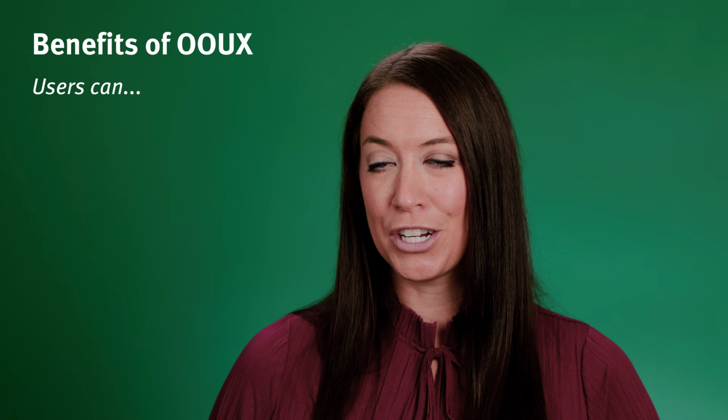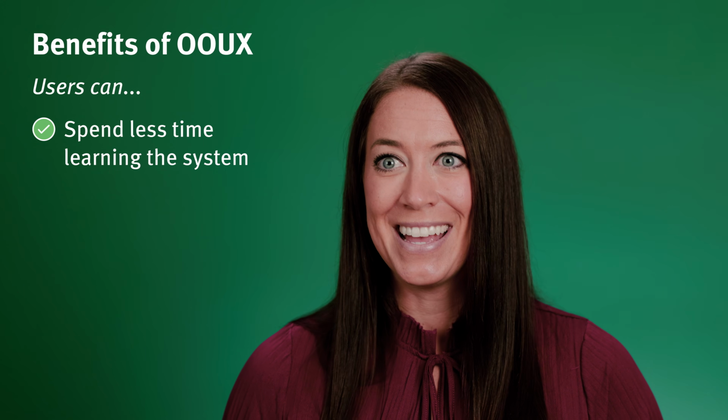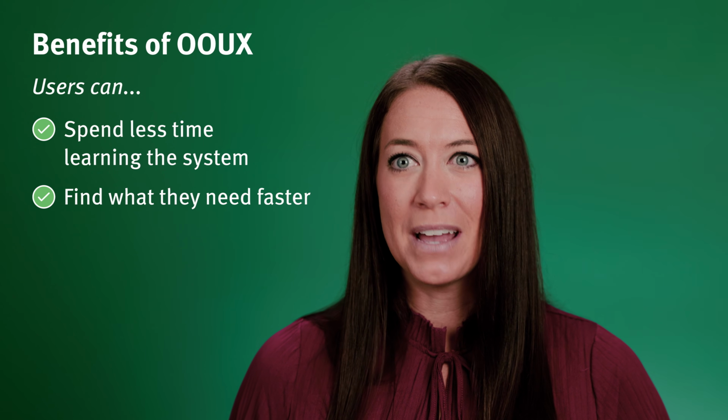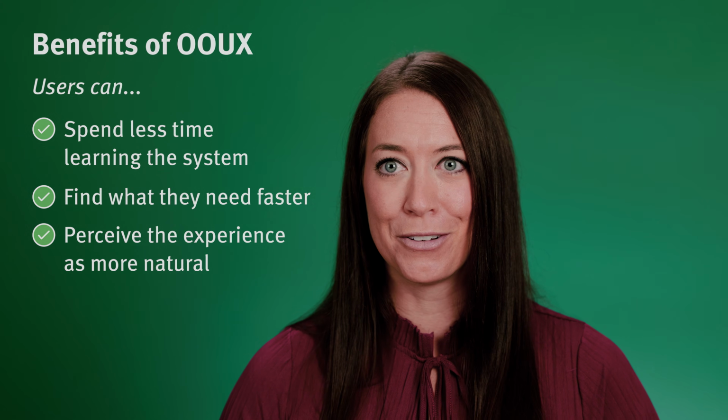The benefits of object-oriented UX are that users spend less time learning the system. They find what they need faster, and the overall experience feels more natural because it aligns with their mental models. Object-oriented UX isn't just about design, it's about understanding. By focusing on objects, their properties, and their relationships, we can make even the most complex systems feel simple and intuitive.